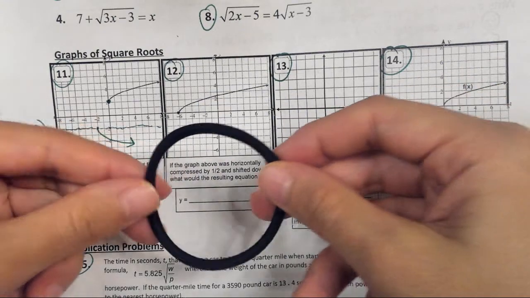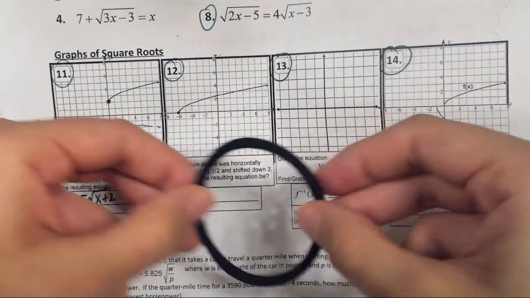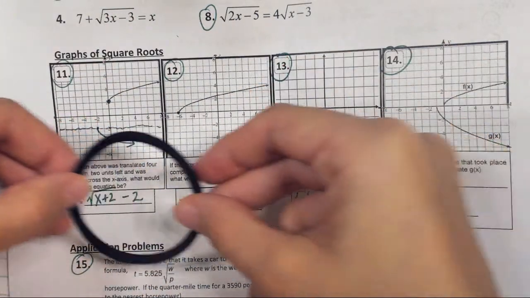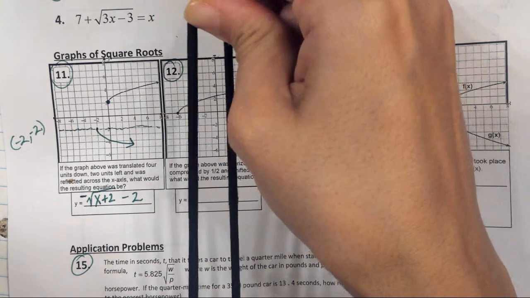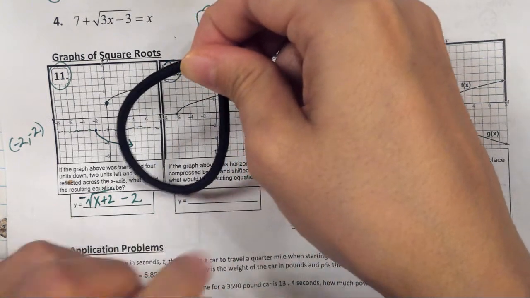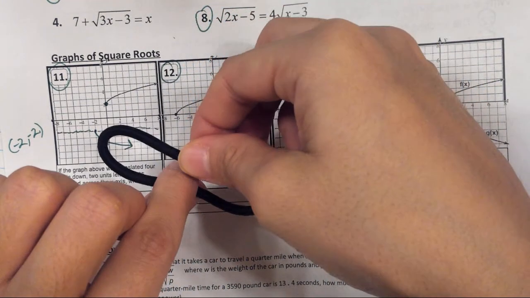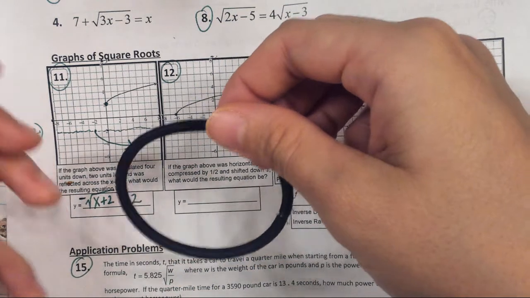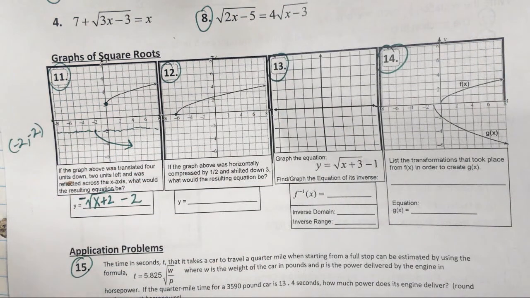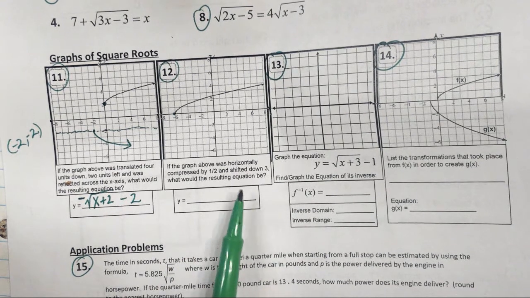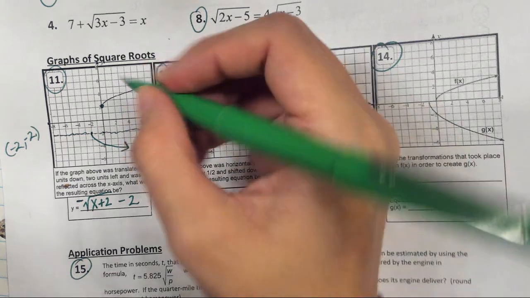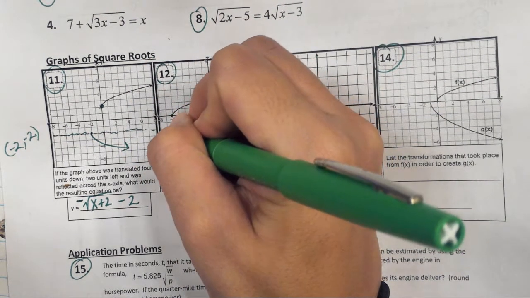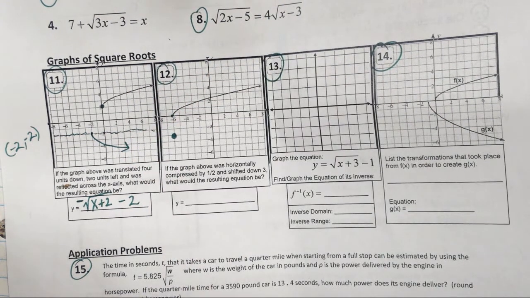Right, so shifting makes your rubber band go left and right, up and down. But stretching doesn't move it, it just stretches it. So vertical stretch makes it really skinny, a vertical compression makes it really fat. But it's not going to do anything to the actual graph when it comes to the vertex. So for this one, I'm going to look first at the horizontal and vertical shifts. So it goes down 3. So 1, 2, 3. So this is going to be my new vertex right here.